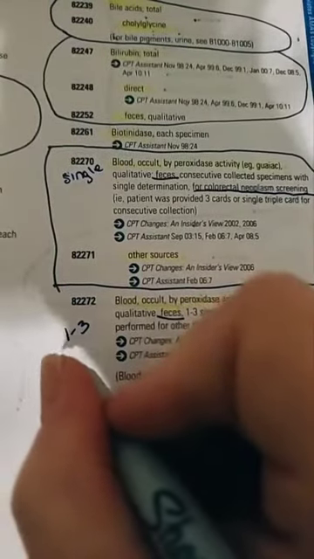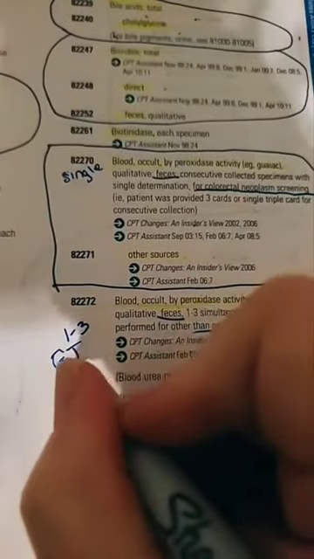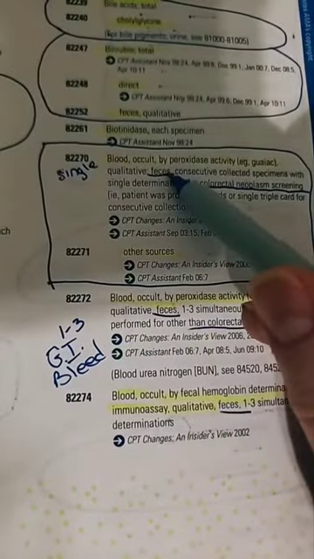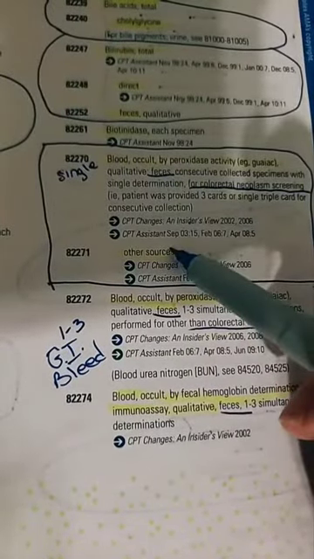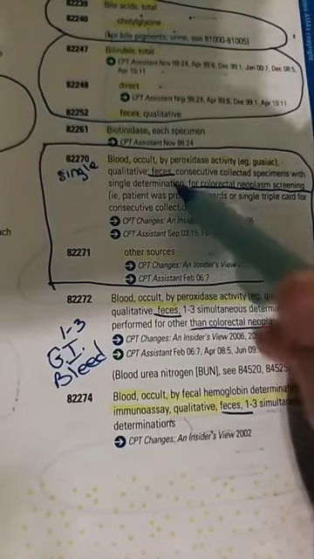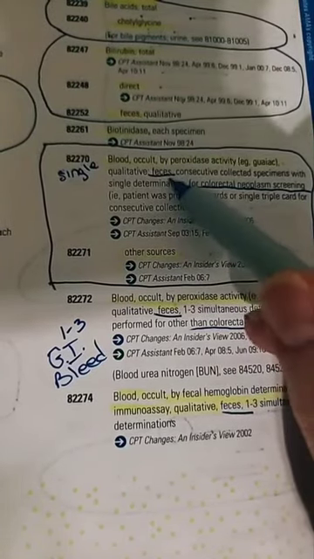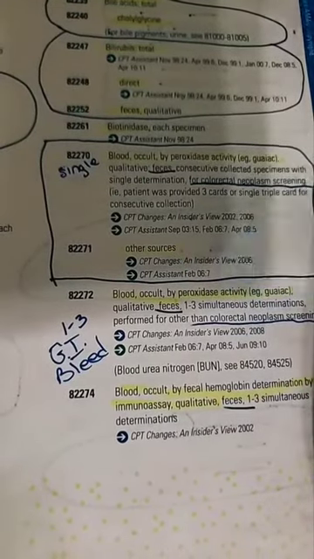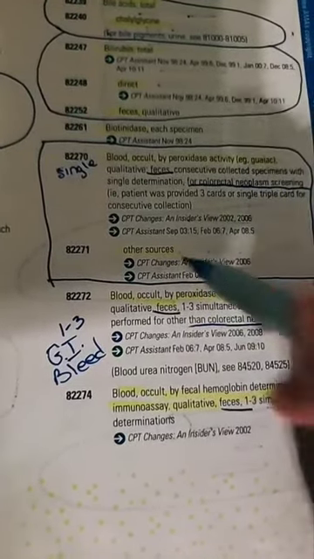That's very good. GI bleed. Love it. But I'm like, what other sources would you get it from if you're under feces and this has to be under this code? So you're in the feces, right? So what other source is there?